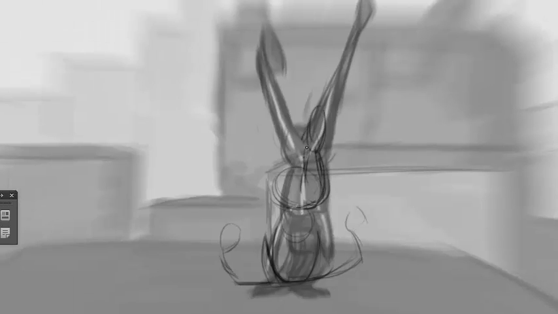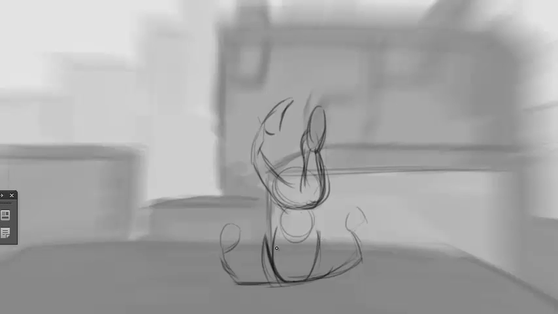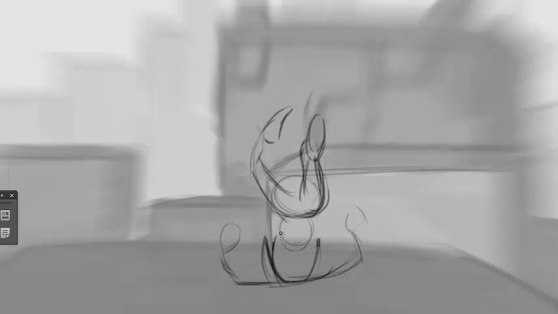I always use the previous frame of the character. I just turn down the opacity so I can still see it, just to keep my proportions kind of in the same ballpark. You don't want your character to suddenly grow or shrink.